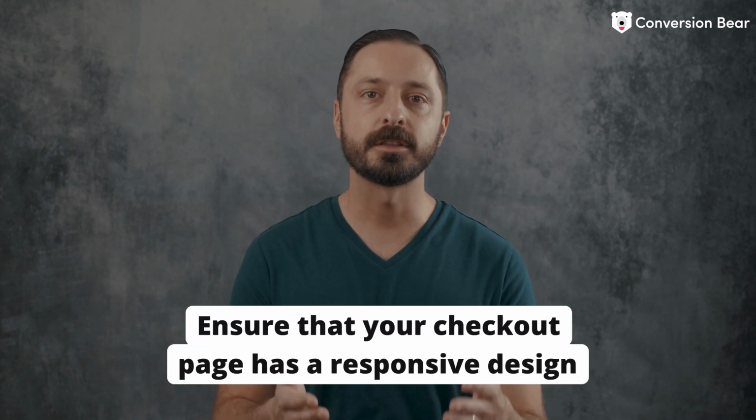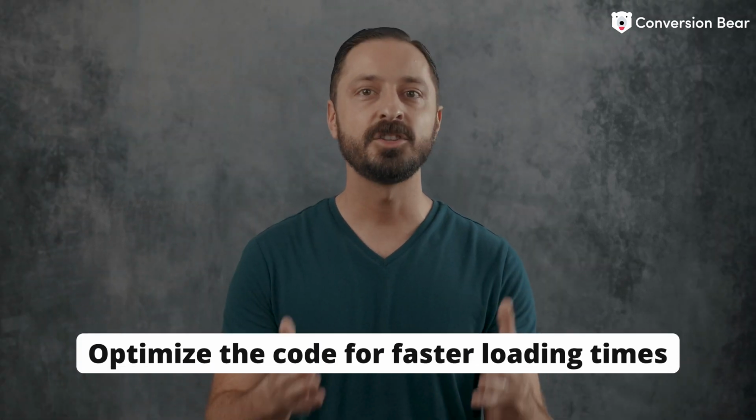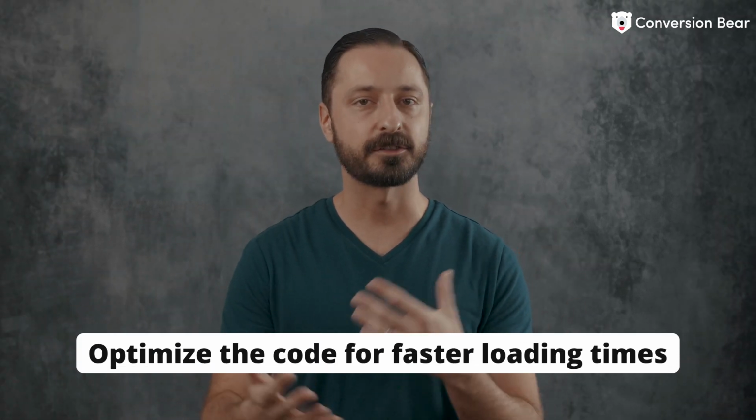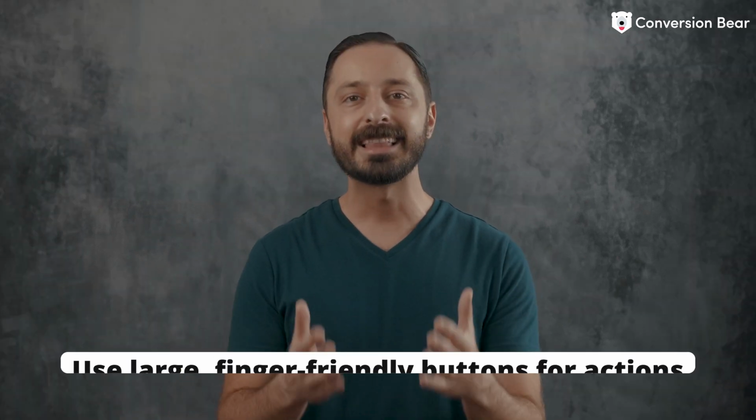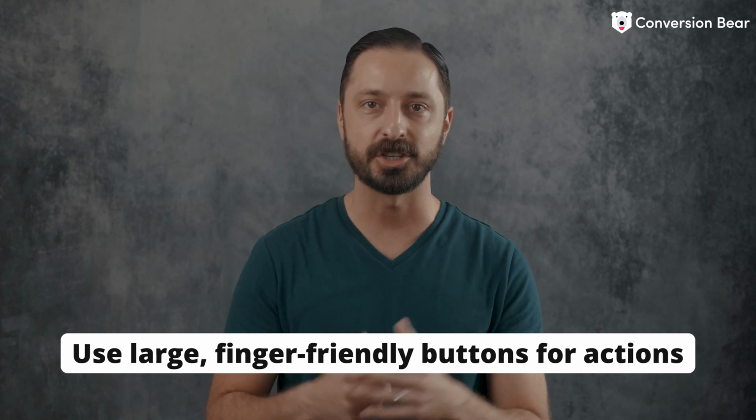First, you want to ensure that the checkout page has a responsive design that automatically adapts to different screen sizes, including mobile, and test what it looks like on multiple mobile devices. That is critical. Second, you want to optimize the code for faster loading times. Things like minifying CSS and JavaScript, as well as reducing the image size, can help here. And lastly, use large, finger-friendly buttons for actions on the checkout.